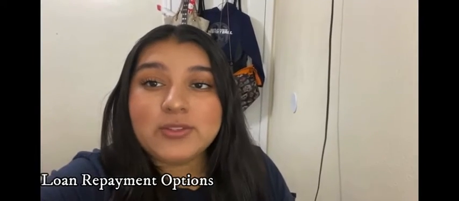Repaying private loans is different from federal loans because the lender that lent you the money has different rules and different ways of payment that you have to set with them. There are many ways to repay your student loans. Some of them to repay federal loans are called standard repayment plans, graduated repayment plan, extended repayment plan, income-based repayment plans, and income contingent repayment plans. And the last one for federal loans would be income-sensitive repayment plans.